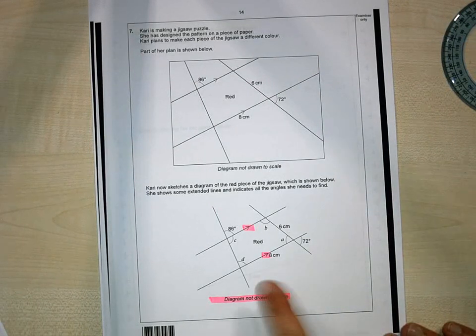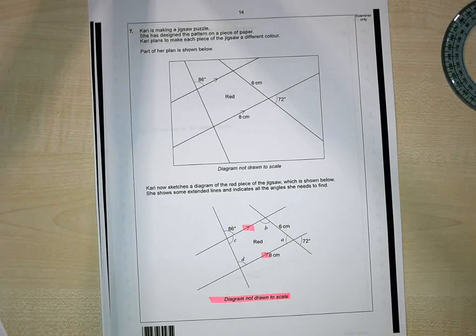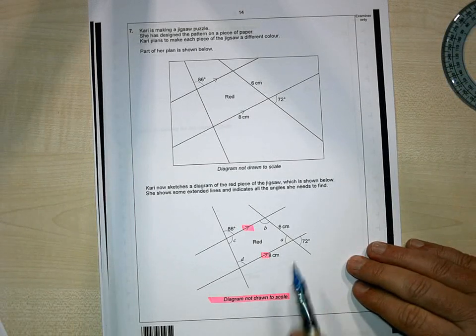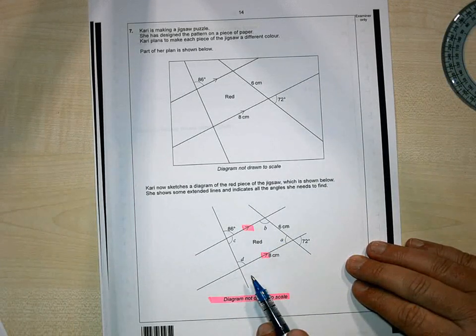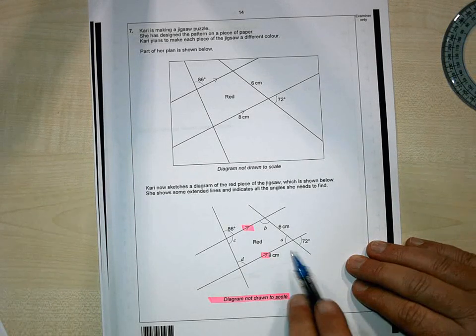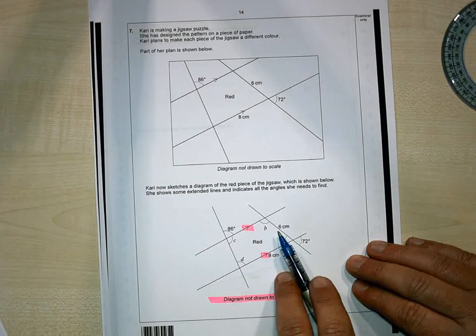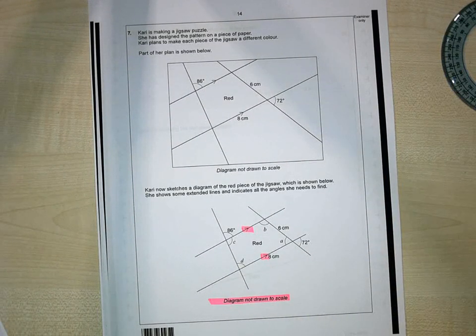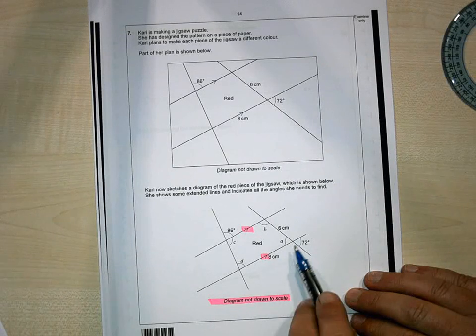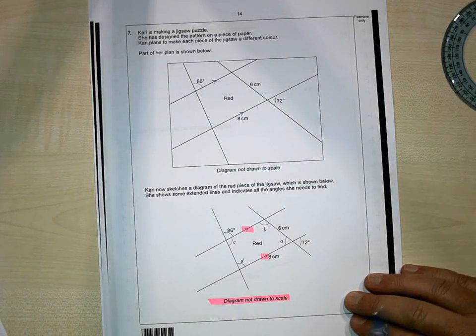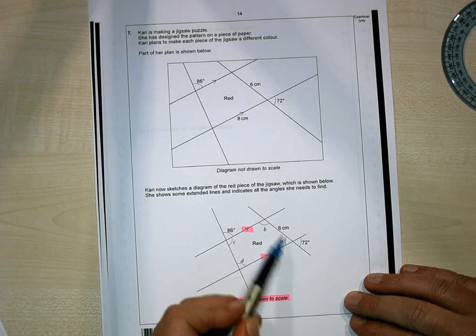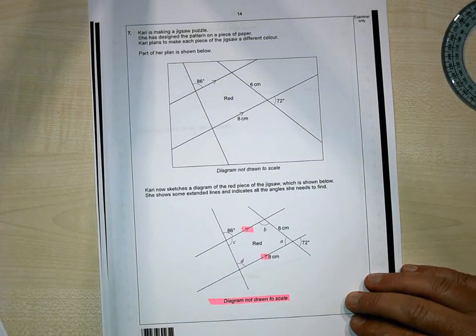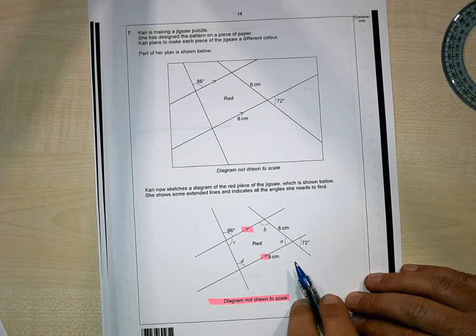But on those diagrams, we've got these little things here, which are crucial, because those are triggering parallel lines. Parallel lines means I've got some angle properties that I know. Generally, if they give you an A, B, C, D, the easiest angle to find is A, then B, then C, then D. Not always, but as a rule that would be the case. So the easiest one to find there would be angle A.